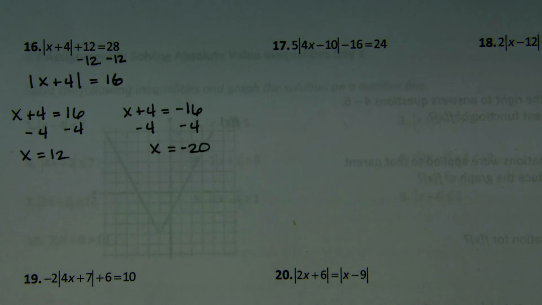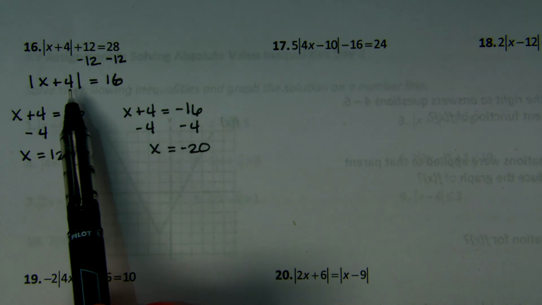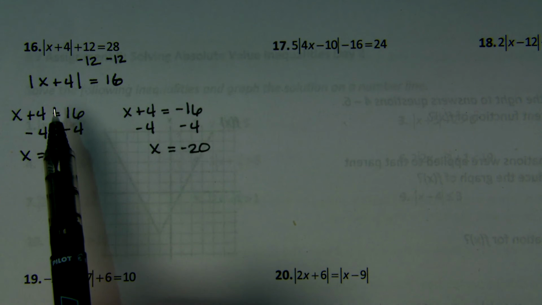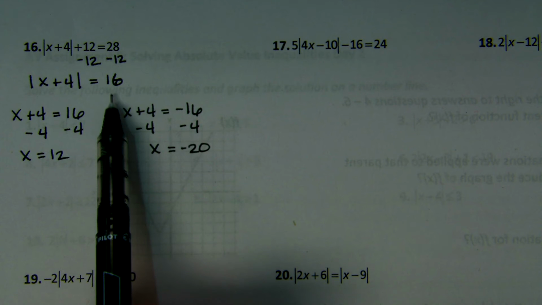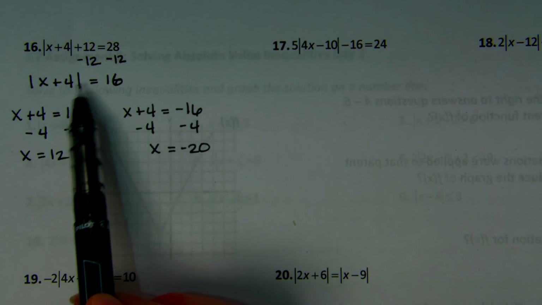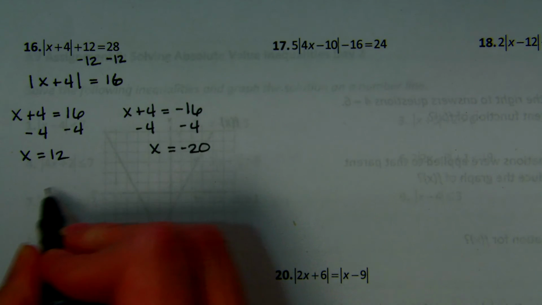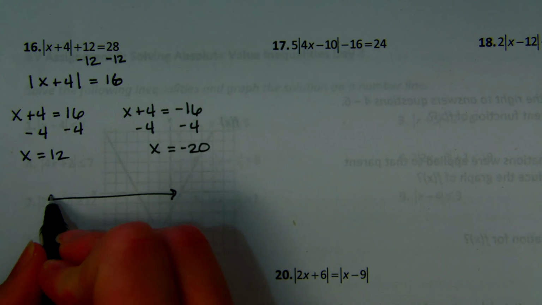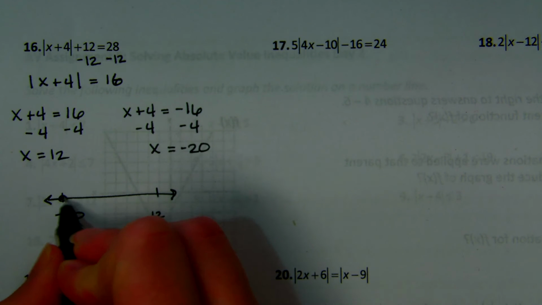Again, you want to do a mental check on them and make sure. You can do a written check if you want, but you want to make sure that they actually make the equation true. So 12 plus 4 is 16, and that absolute value is definitely positive 16. Negative 20 plus 4 is negative 16, and the absolute value of negative 16 is positive 16. They both check out. I'm going to draw a quick number line. Here's my negative 20, and here's my 12. And I draw dots at both of them.